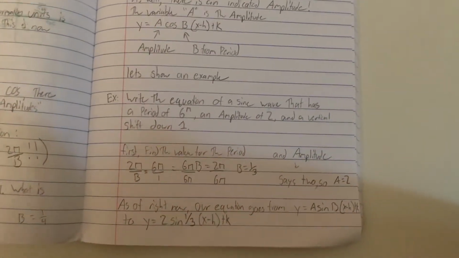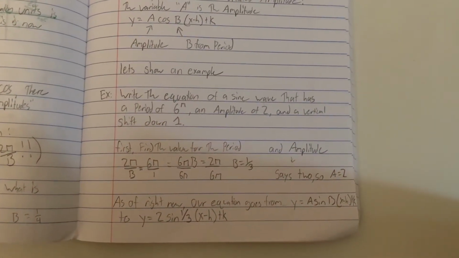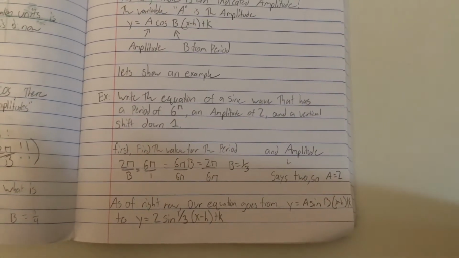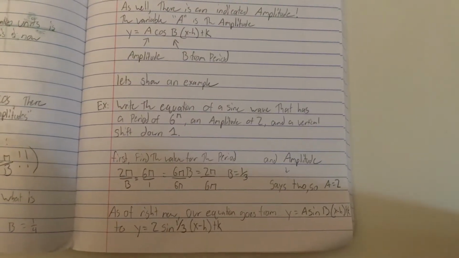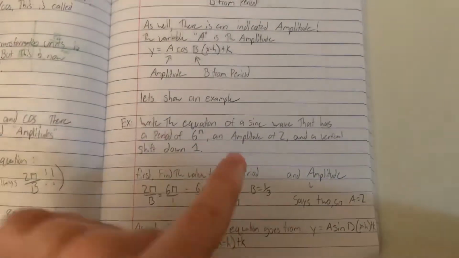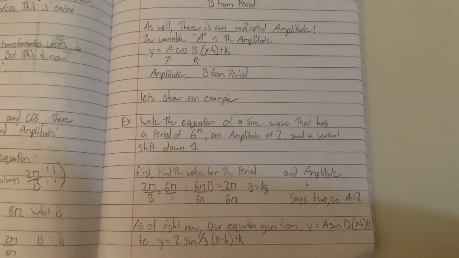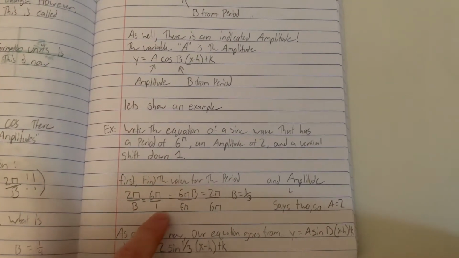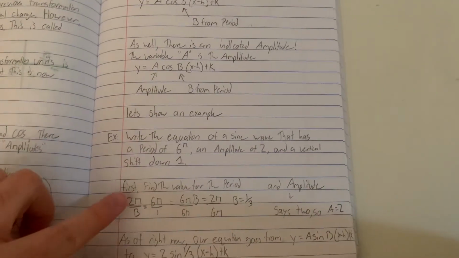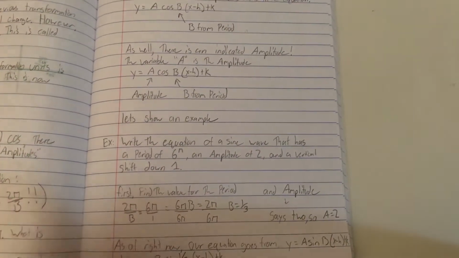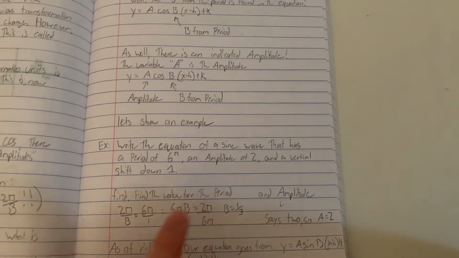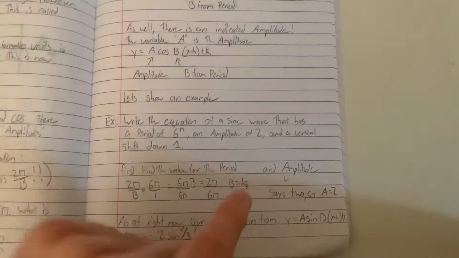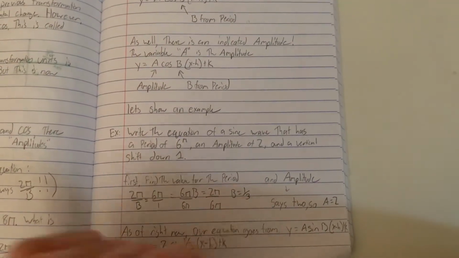Let's give an example. Write the equation of a sine wave that has a period of 6 pi, an amplitude of 2, and a vertical shift down 1. First, we want to determine the period because that's going to require the most math. The period is 6 pi, so we use our base equation: 2 pi over b is equal to 6 pi over 1, because you just want to make it something over something equal to something over something. Cross multiply to get 6 pi b is equal to 2 pi, and then divide by 6 pi, yielding b is equal to 1/3.